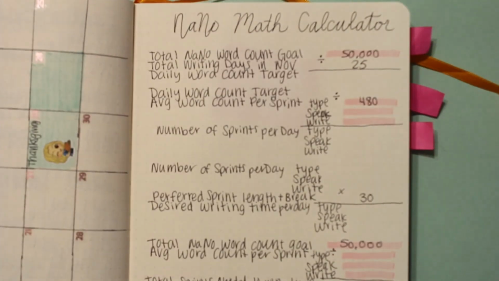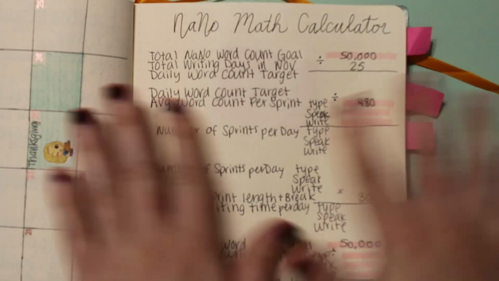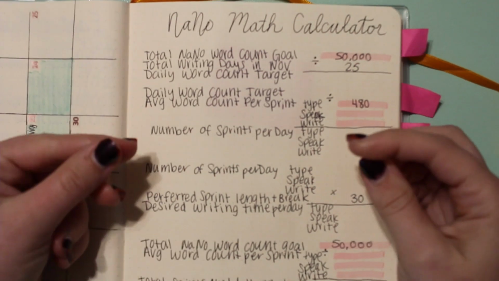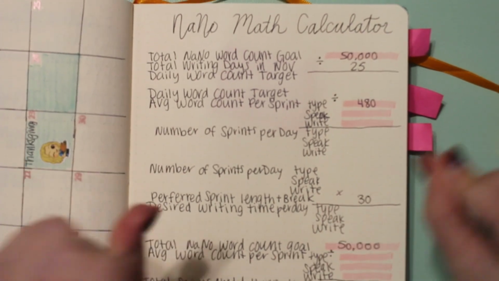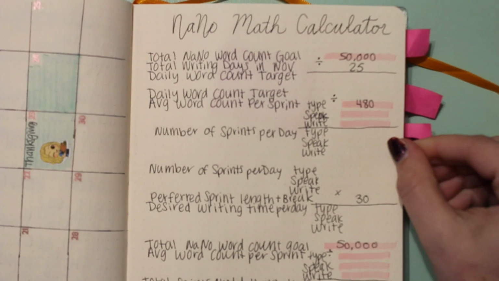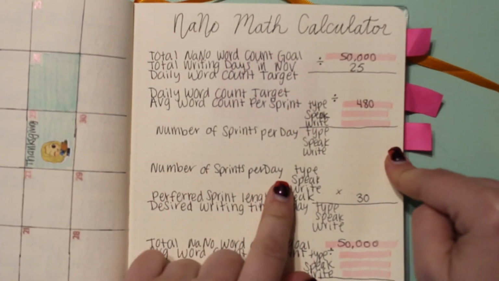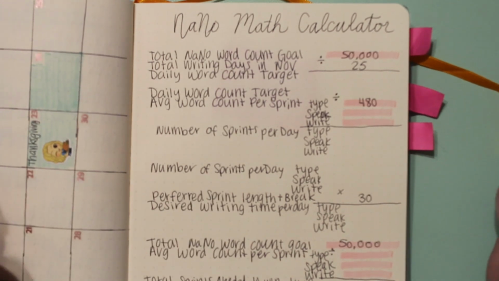Perfect. Now, moving on to, I started already working on this, but this is the calculation. So, I do a little bit of 3 different types of writing. So, I type, obviously. I also do dictation, and I do handwriting.